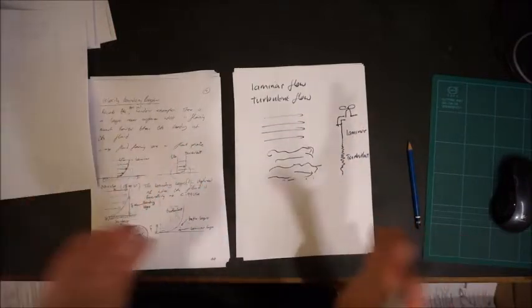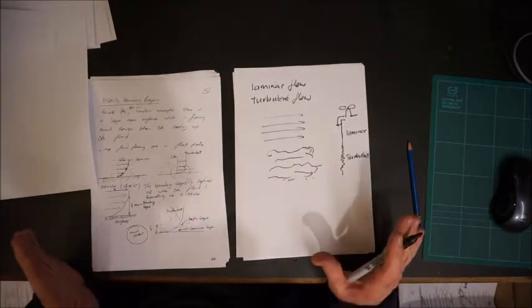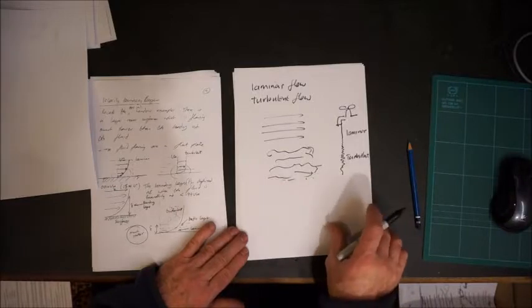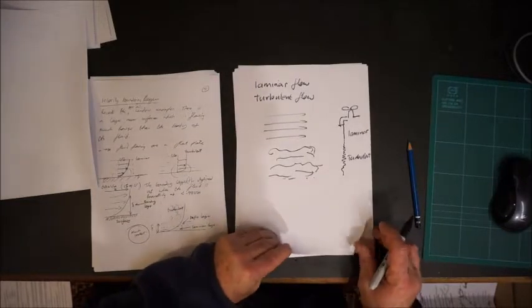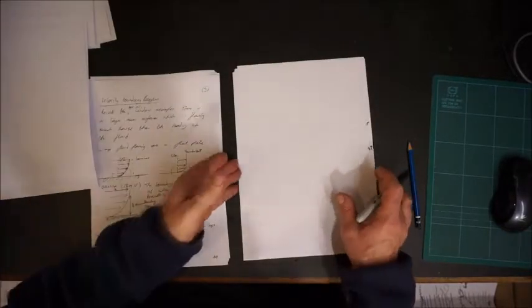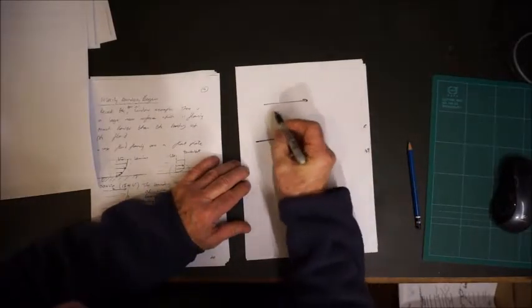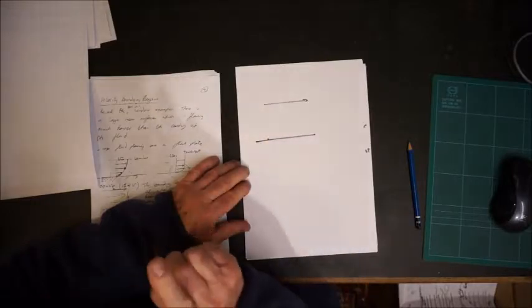Okay, so we've got two kinds of flow, and both of those are going to behave slightly differently when it comes to flowing over surfaces. If it's laminar flow, then we're going to get a situation, and remember, we're going to draw our vectors. So here's the contact point, completely stationary.